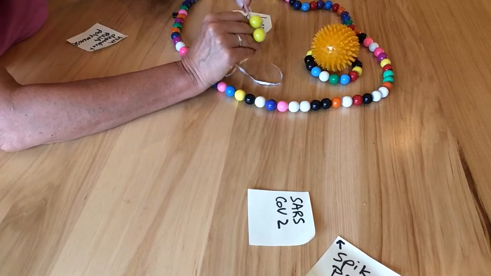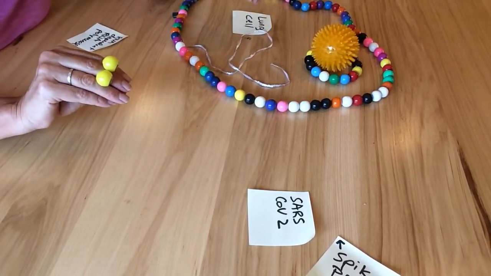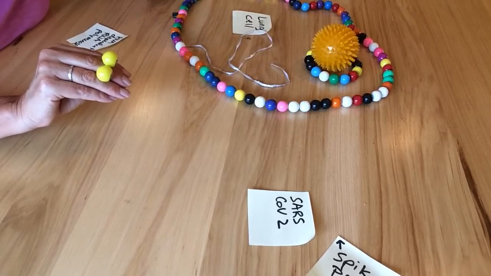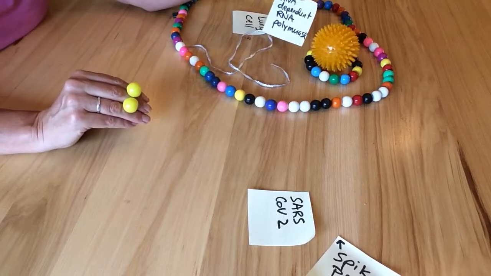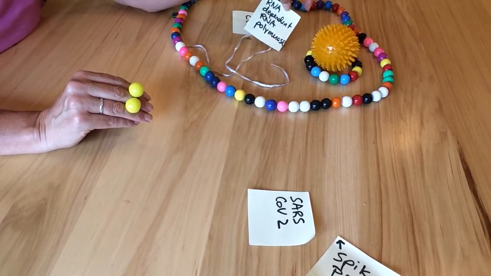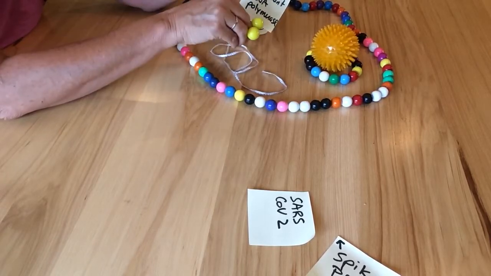Our cells have a different enzyme called DNA-dependent RNA polymerase, which takes DNA from the nucleus and copies it into RNA. But this virus has a very unique enzyme called RNA-dependent RNA polymerase that takes RNA and makes more RNA from it.